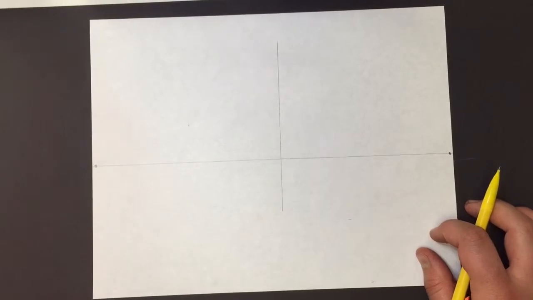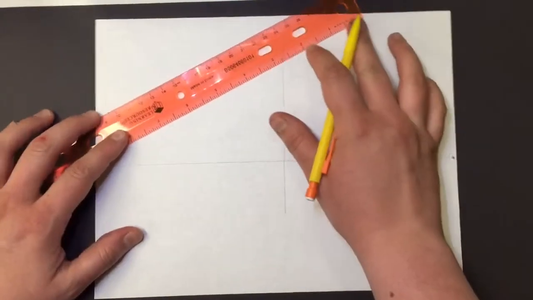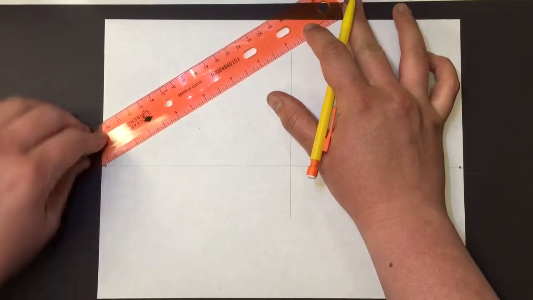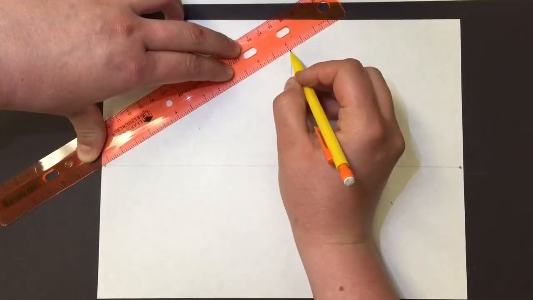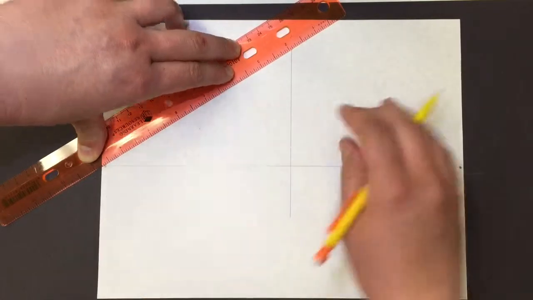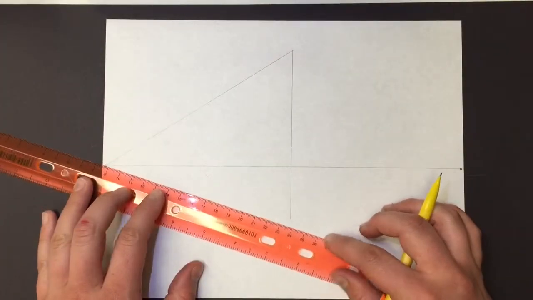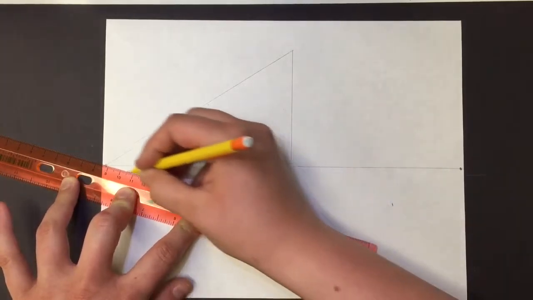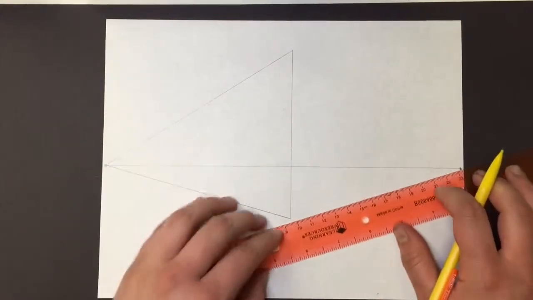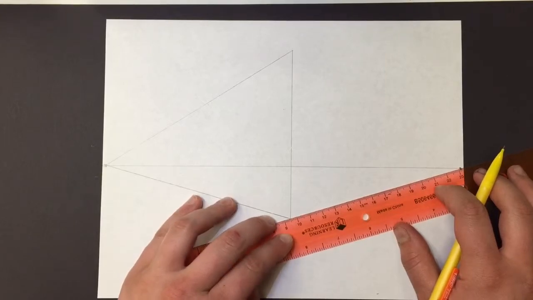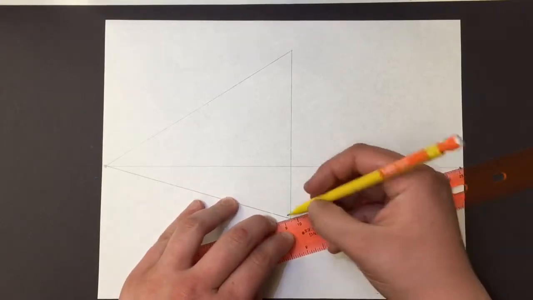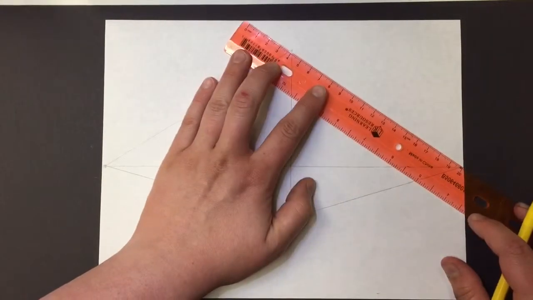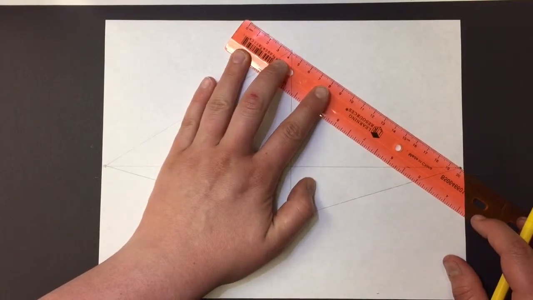Okay, so once we have that first vertical line in, now I'm going to line up the top to the vanishing point and the bottom to the vanishing point. And then do the same on the opposite side. This is just like starting a cube. This is our first building. It's going to be our street corner also.